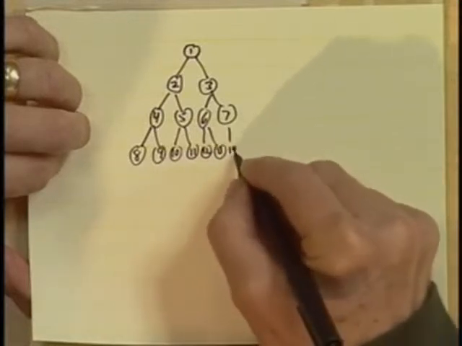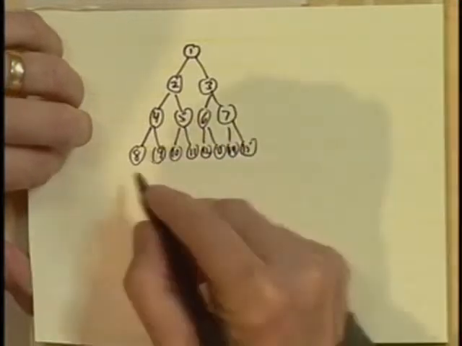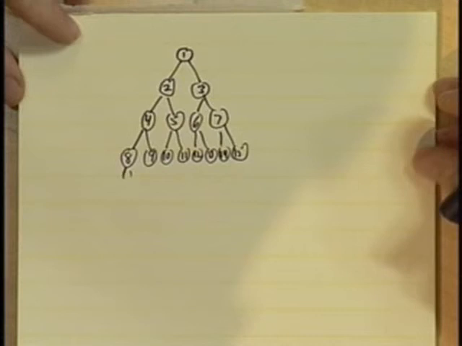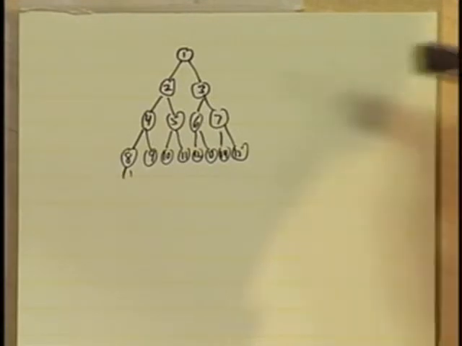Of course, we run out of paper pretty soon, and it's pretty crowded. But it goes on and on forever. So this is an infinite binary tree that has no leaves because it never ends.